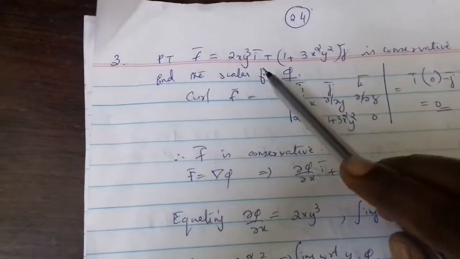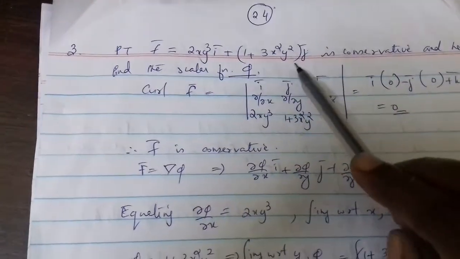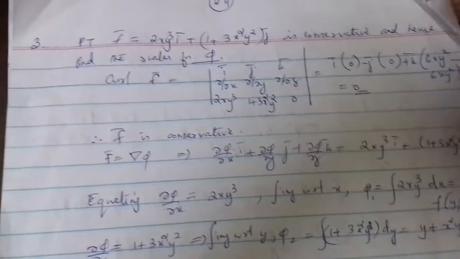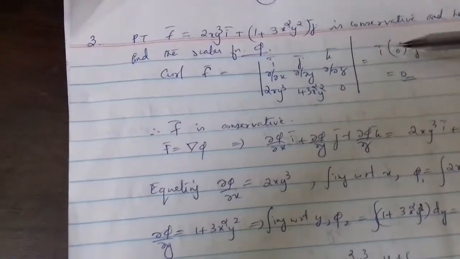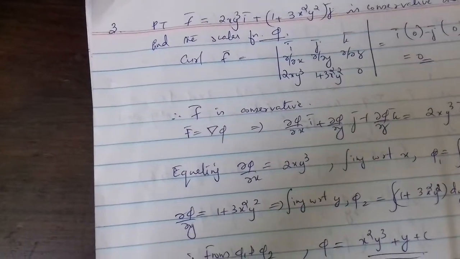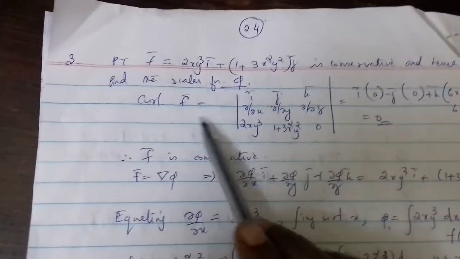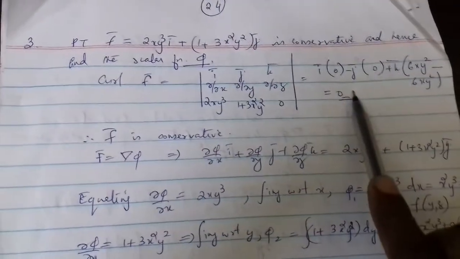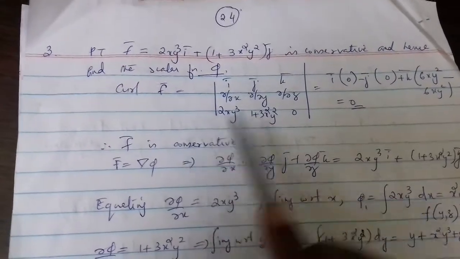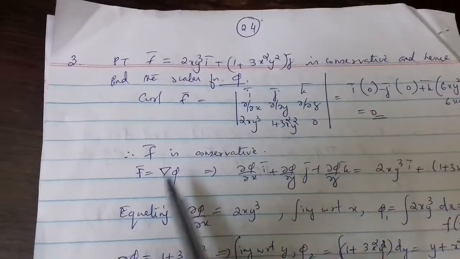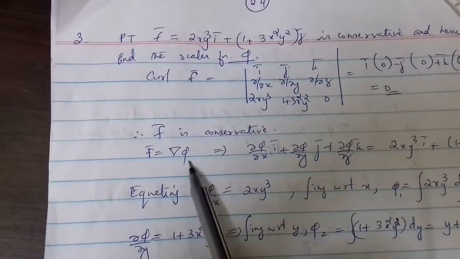Prove that F equals 2xy cube i plus (1 plus 3x square y square) j is conservative, and hence find the scalar function phi. This is important. To prove that it is conservative, find the curl of F. Curl F is 0, so F is conservative. If curl F is 0, we can find the scalar function phi by equating F to del phi.